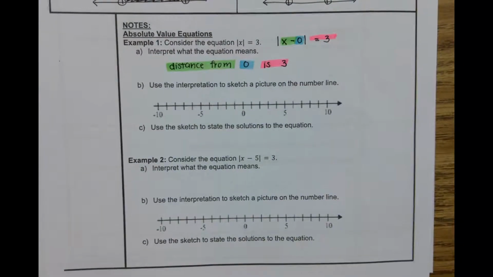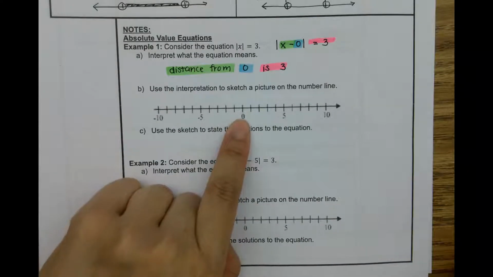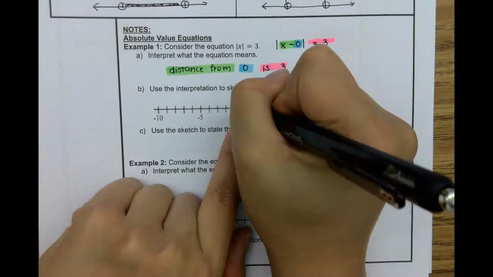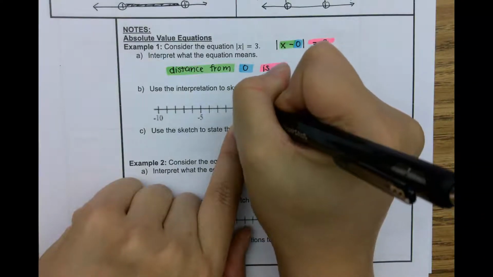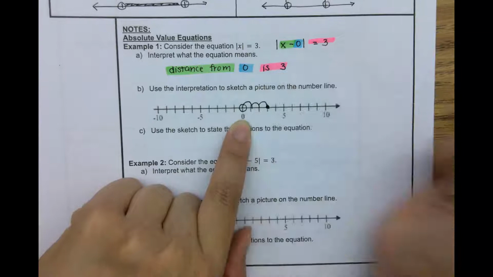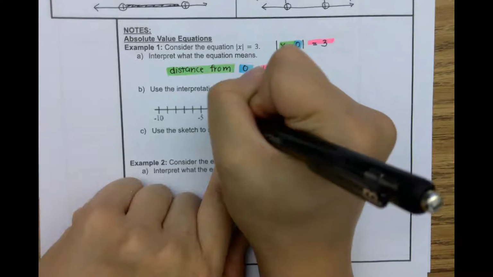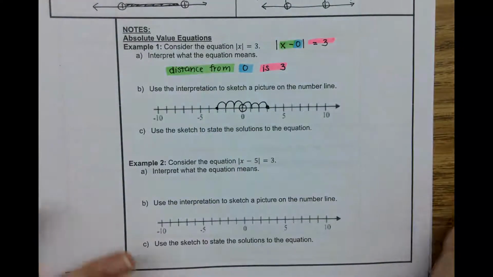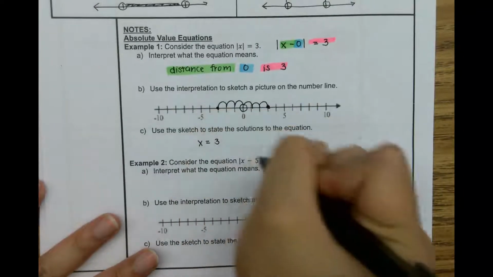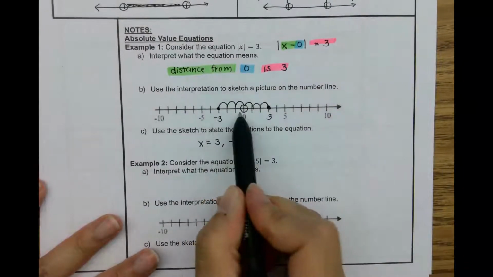So using that interpretation, let's sketch it on the number line. So the distance from 0. So here's 0. If you count what is 3 away, this is 0. We count, this is 1, 2, 3 away. But you can also go this other way, a distance of 1, 2, 3 away. So using the sketch, we can see that both 3 and negative 3 are a distance of 3 away from 0.